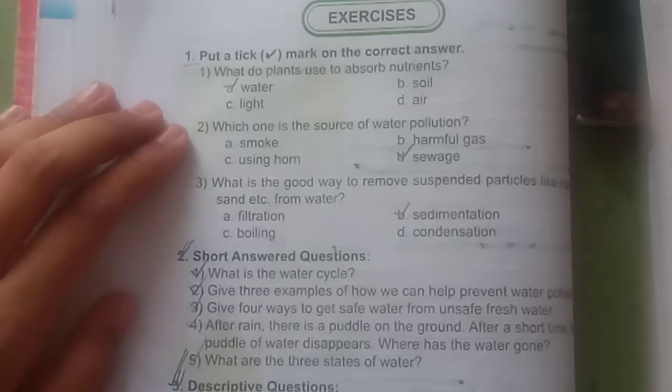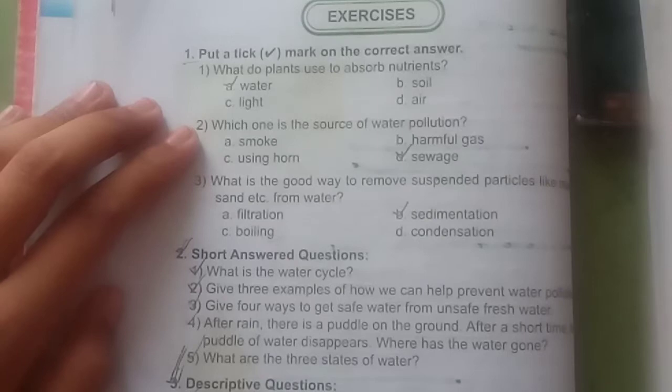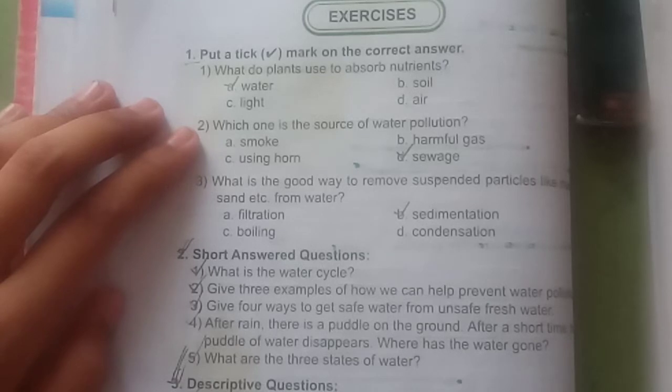Now question number 2. Which one is the source of water pollution? Option A, smoke. Option B, harmful gas. Option C, using horn. And option D, sewage. So the correct answer will be option D, sewage, because option A, smoke, and option B, harmful gas, are the causes of air pollution. On the other hand, option C, using horn, is the cause of noise pollution. And in this chapter we have known that due to sewage, water pollution occurs. Therefore, the correct answer will be option D, sewage.